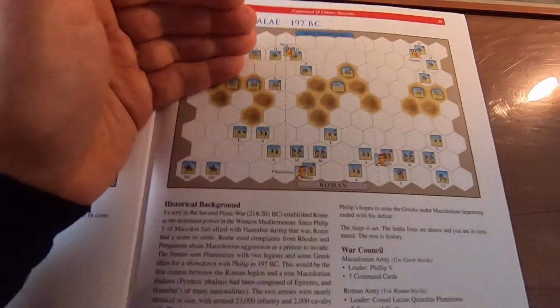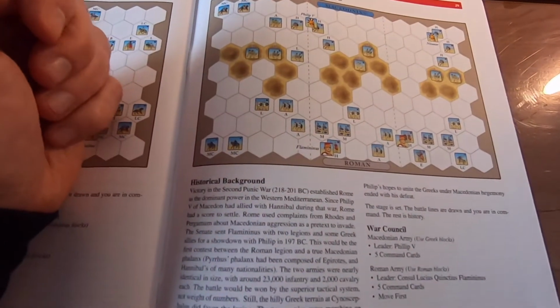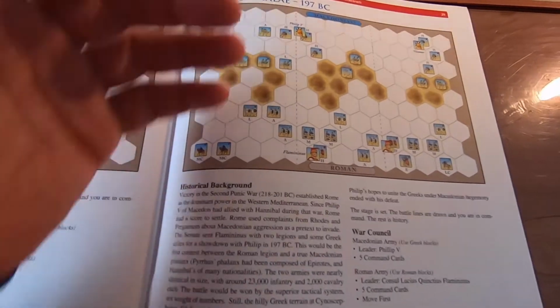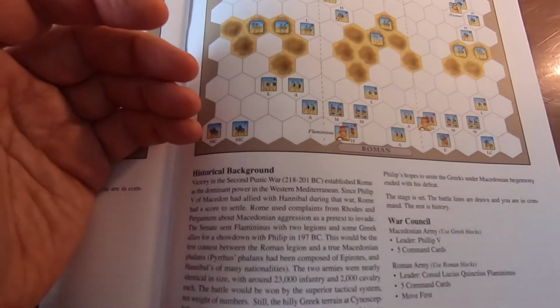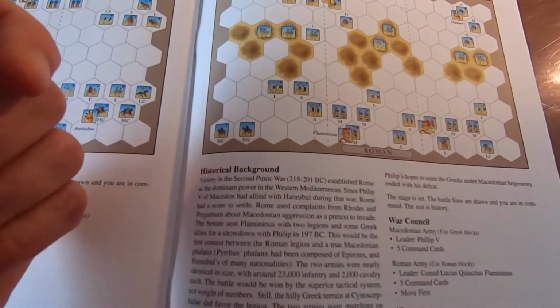At that point, even though Philip was a bit hesitant here, the skirmish turned out to be more and more of a real battle. So both sides committed more and more troops.